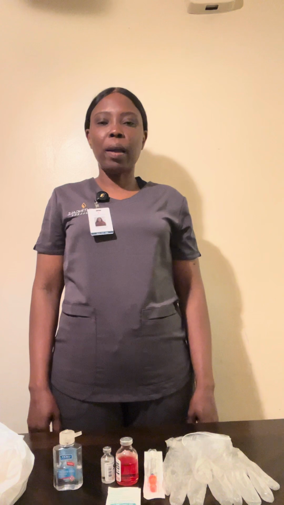Today I'm going to demonstrate drawing up insulin. This is my school ID. This is my uniform. This is all my equipment. First, I'm going to check my physician order. I'm going to check the six rights of medication: right patient, right drug, right dose, right time, right route, and right documentation. Now I'm going to pull up my patient's EHR, check the order, and check the medication against the order.